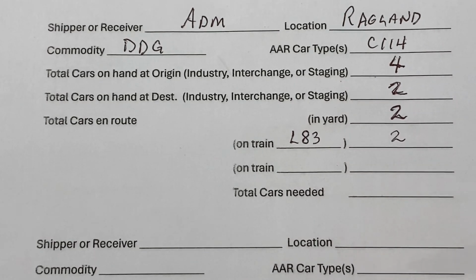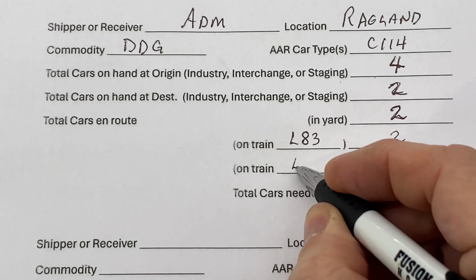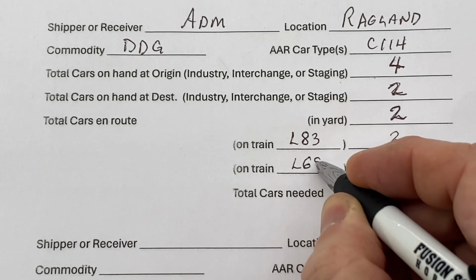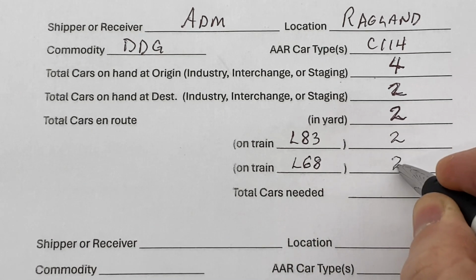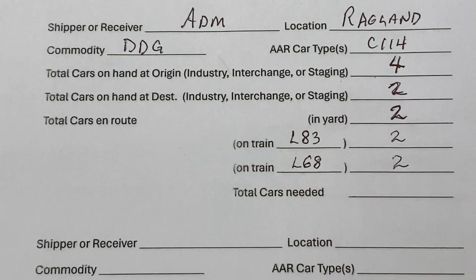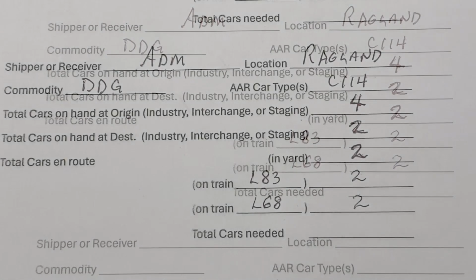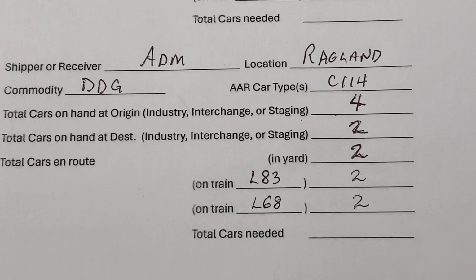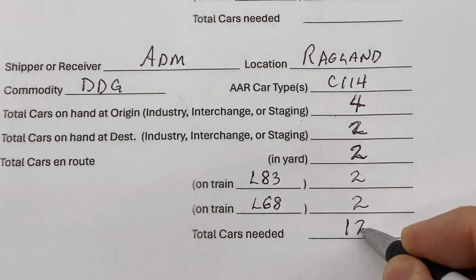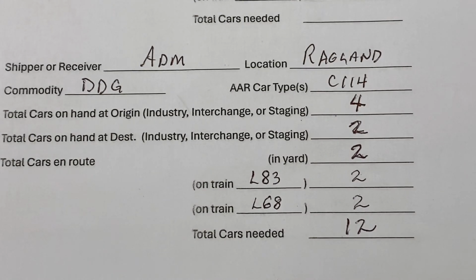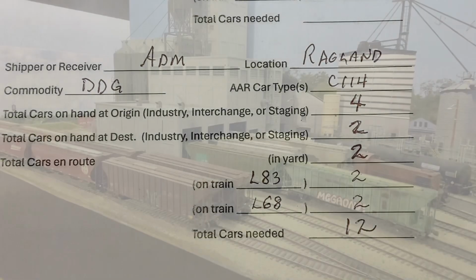And the next train being L68 in Carrollton. There's 2 on that train. So to answer the question of how many cars are actually going to be needed is 12. 12 cars to make this move.